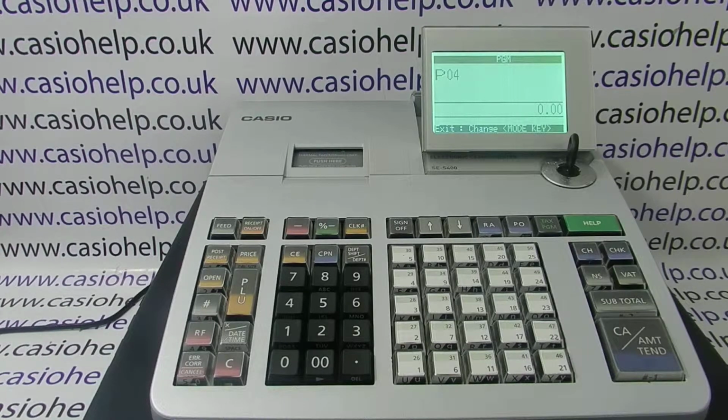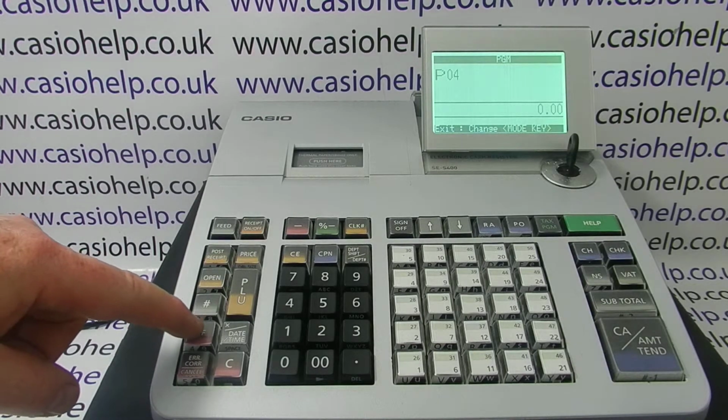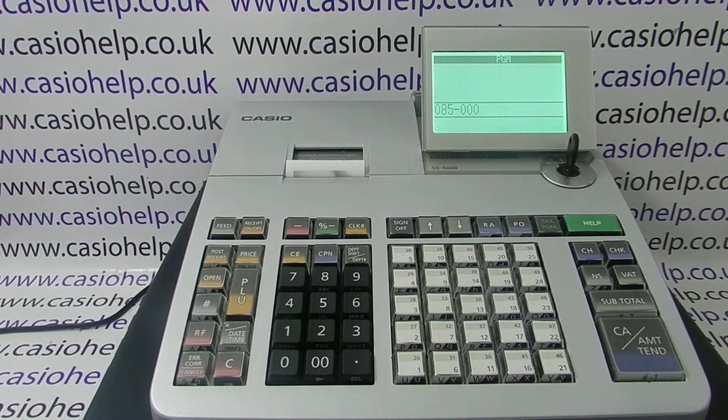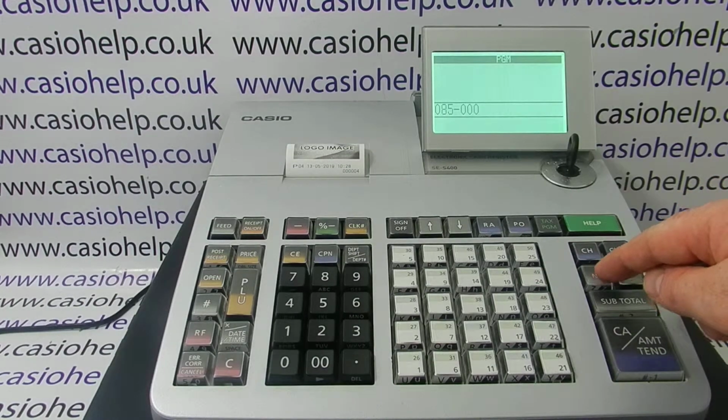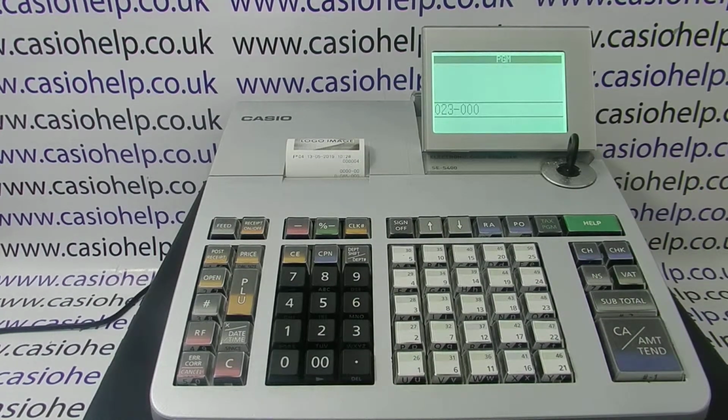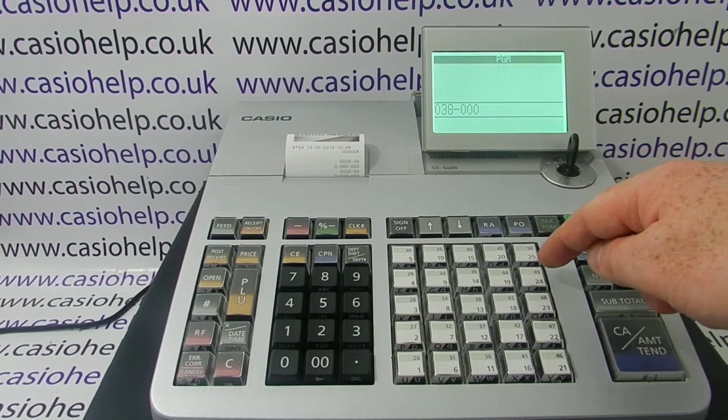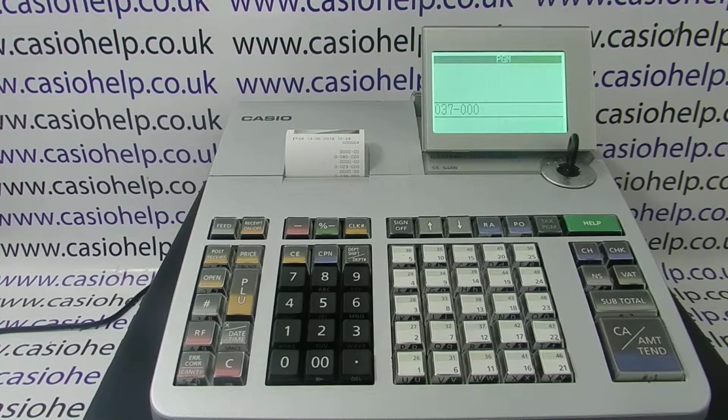and you now press each of the buttons in turn. So I'm going to delete RF, refund, I'm going to delete NS, no sale, and I'm going to delete departments 25 and 24. Once you've entered all the buttons that you're wishing to remove from the till, you press subtotal and then turn the key back round to reg.